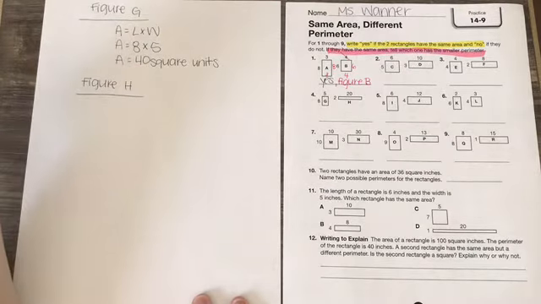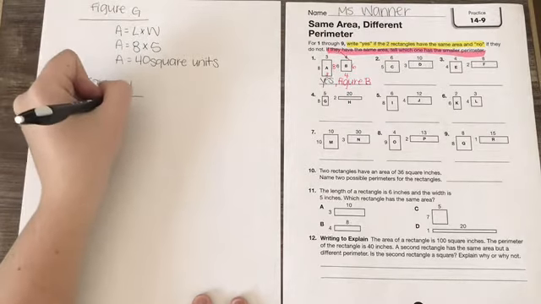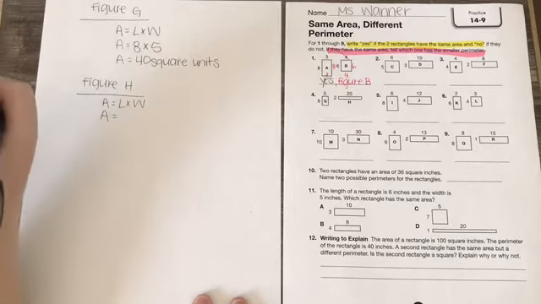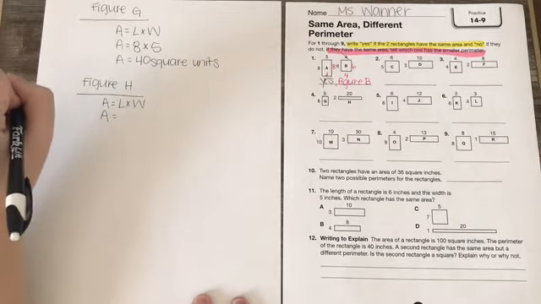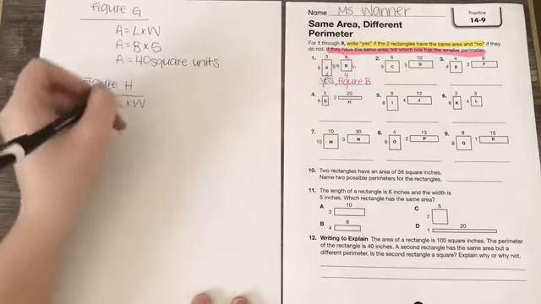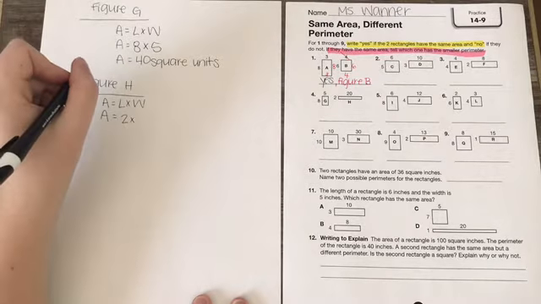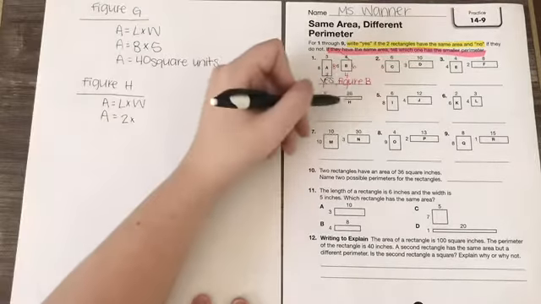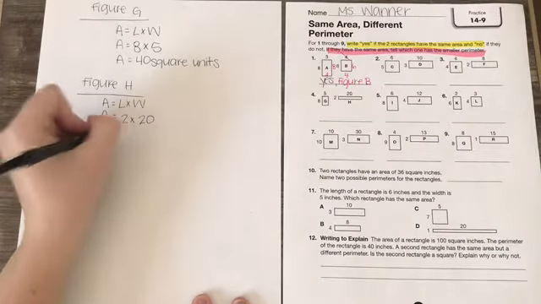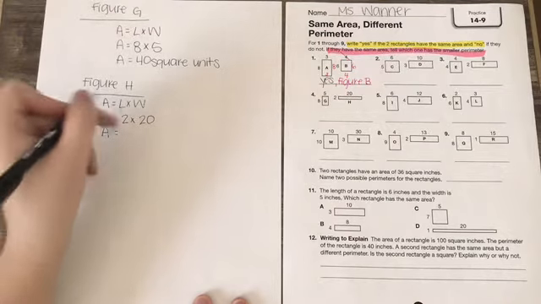Okay, what's our first step? Yep. Area equals length times the width. Now let's plug it in. What is our length of figure H? Good. 2, right here. And then what is our width of that figure? Good. 20. So now we have to multiply 2 times 20. What is 2 times 20? Good. 40.